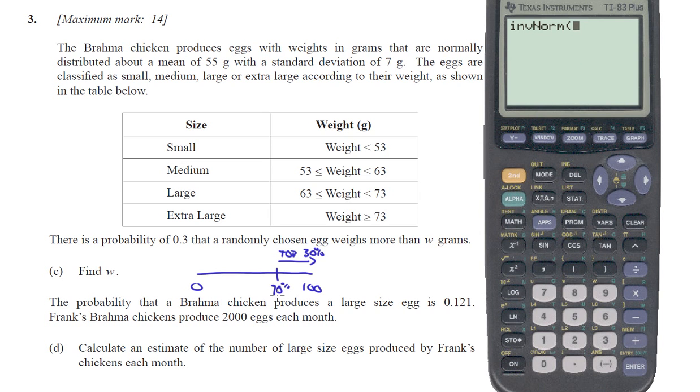So we want to find the top 30%, which is 70%, so we're going to put 0.7, since the percent is always as a decimal. And then the last two numbers, just like in the normal CDF, are the mean and the standard deviation. So we do 55 and 7. All right, and then that gives us, oops, I only put 5 in there.